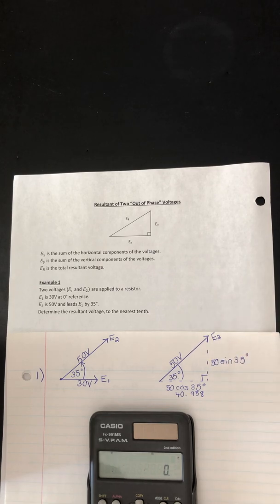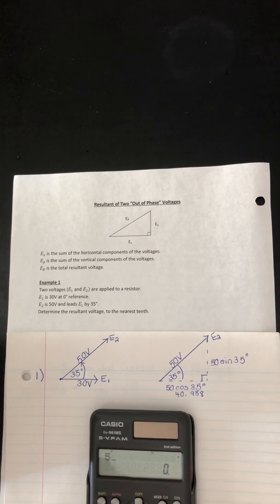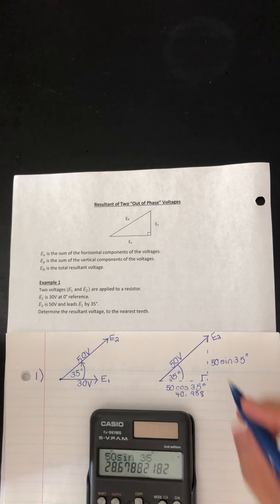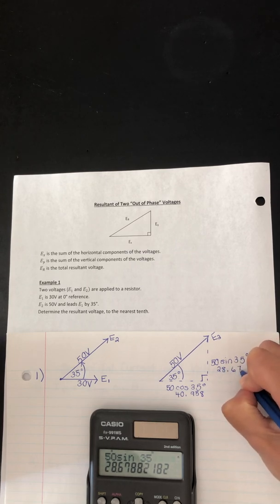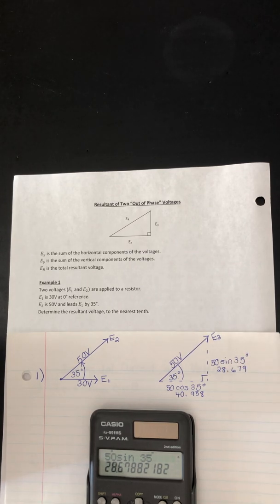And what about this side length? We just do 50 sine 35. So it's 28.679, again, volts.